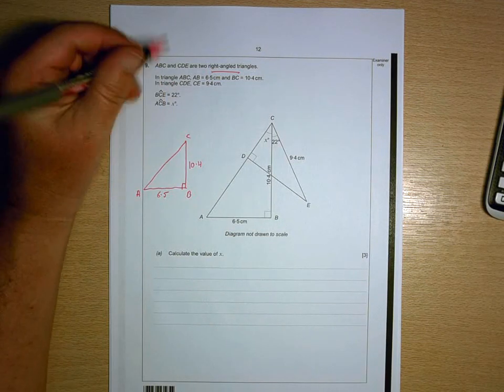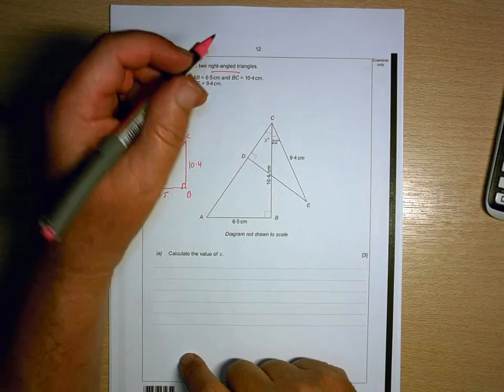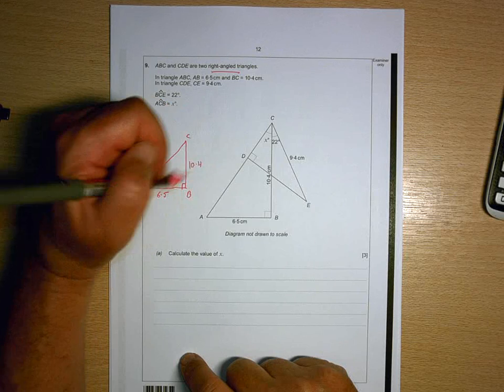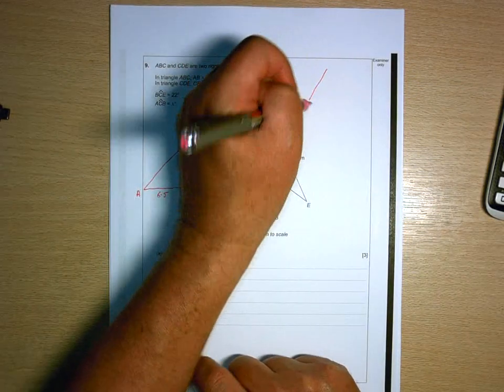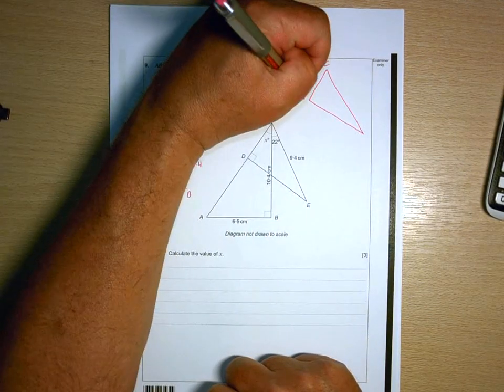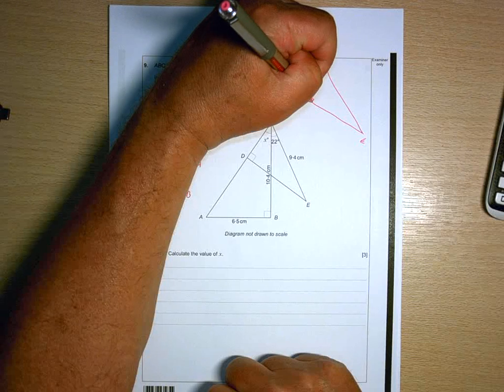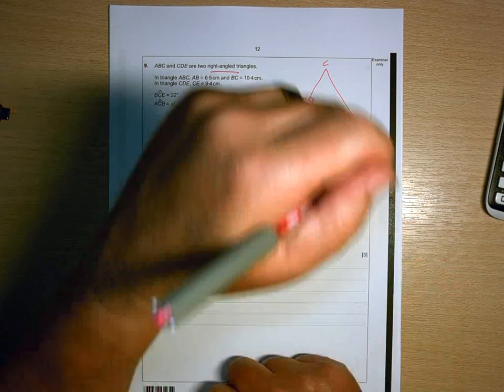In triangle CDE, so CDE over here, CE is 9.4.